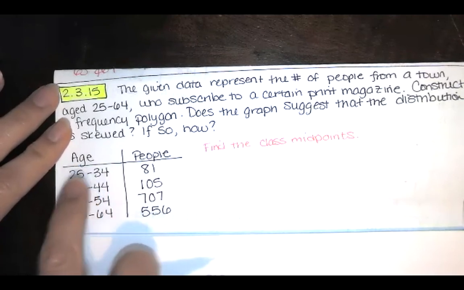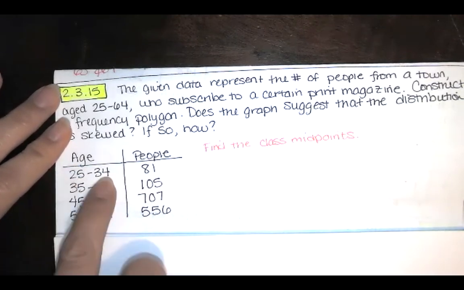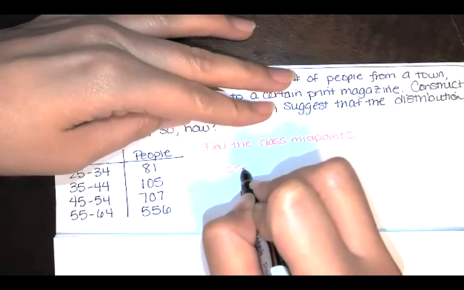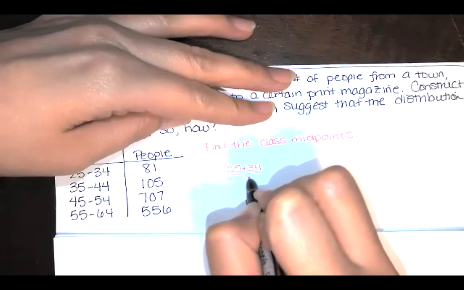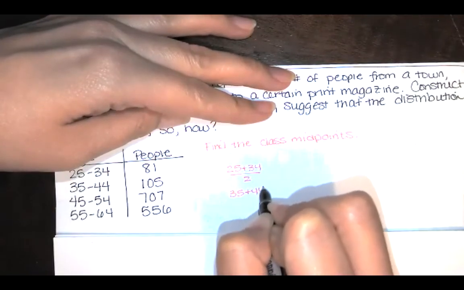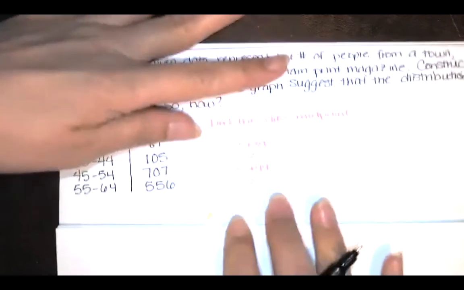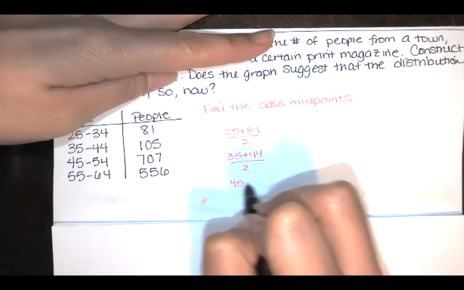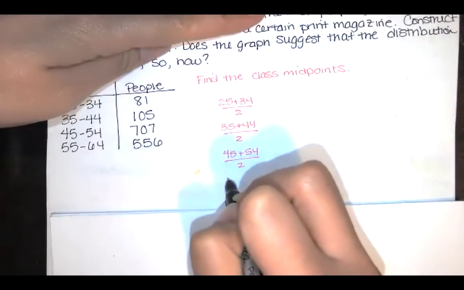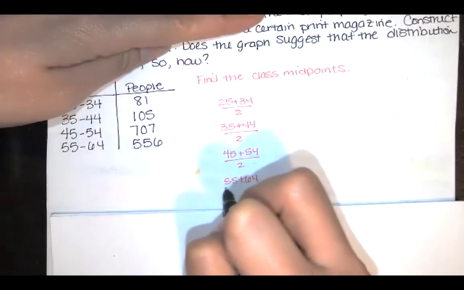It's the average, the value right in the middle of that 25 and that 34. So we'll do 25 plus 34 divided by 2. We'll do 35 plus 44 divided by 2. The same with these, 45 plus 54 divided by 2, and then 55 plus 64 divided by 2.